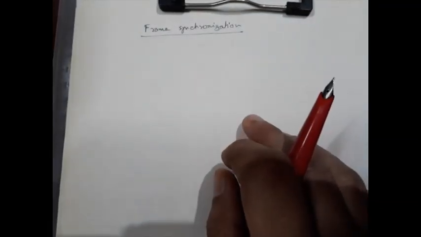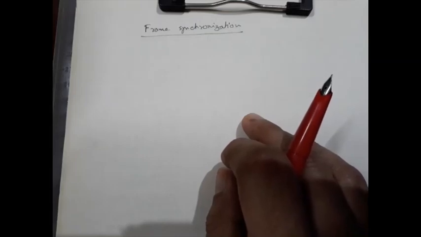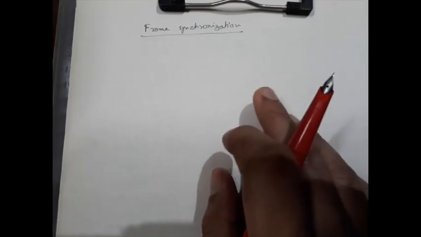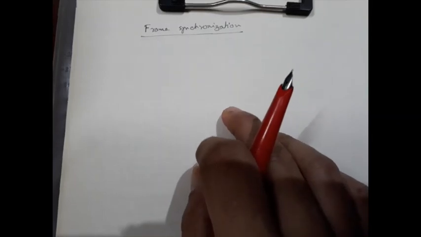The frame sync can be provided to the receiver demultiplexer circuit either by sending a frame sync signal from the transmitter over a separate channel, which is a very difficult thing, or by deriving the frame sync from the TDM signal itself. So that is the job of this frame synchronization. So let us try to understand this frame synchronization.